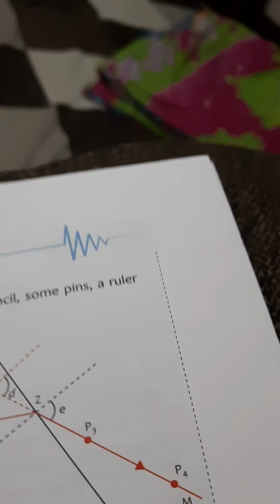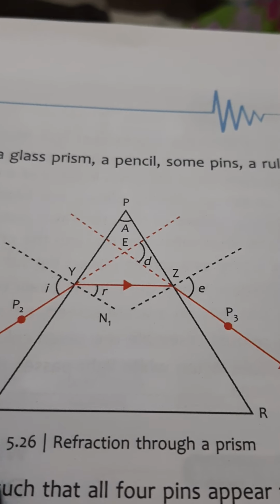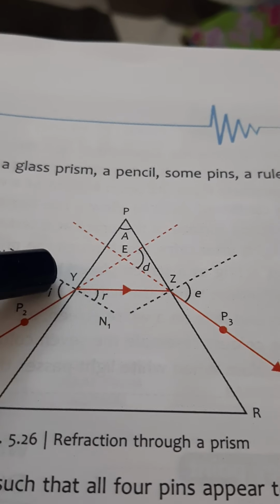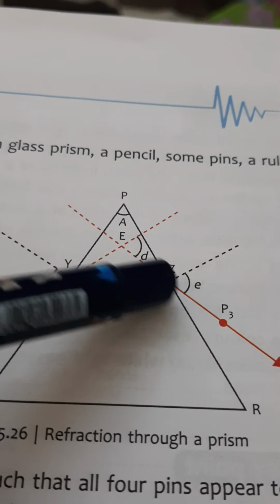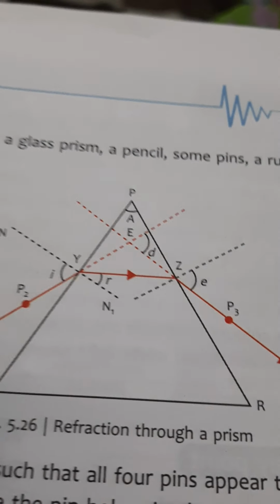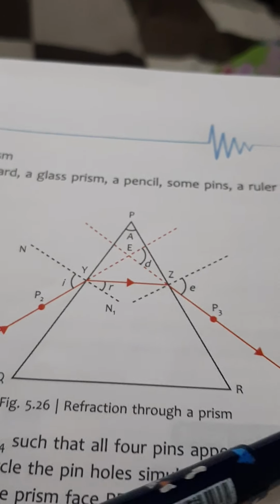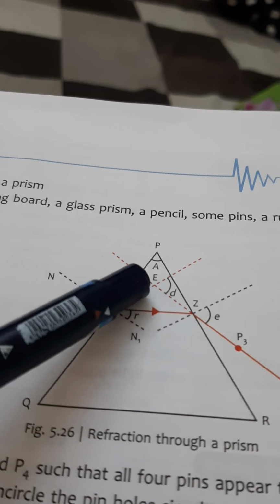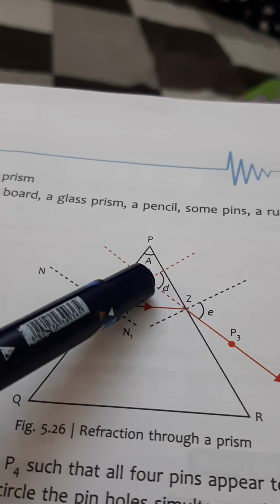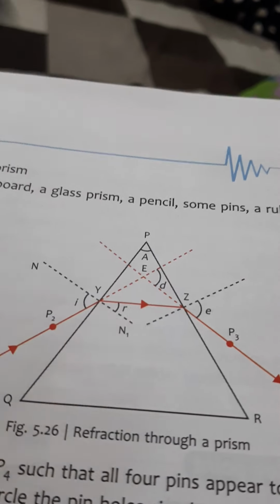You can see it in enlarged form also like this: this is the angle of incidence, this is the angle of refraction, this angle between the normal and the emergent ray is the angle of emergence, and the incident ray when produced backward and the emergent ray when produced backward meet at the point E. The angle between the incident ray and the emergent ray we call the angle of deviation.